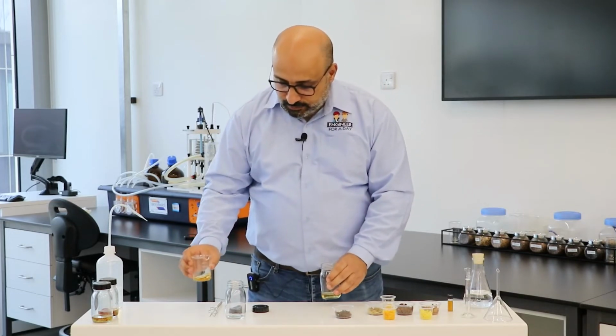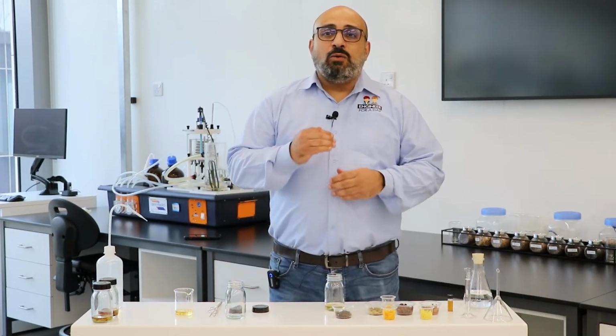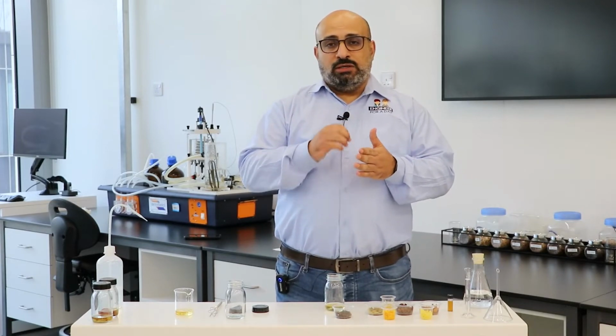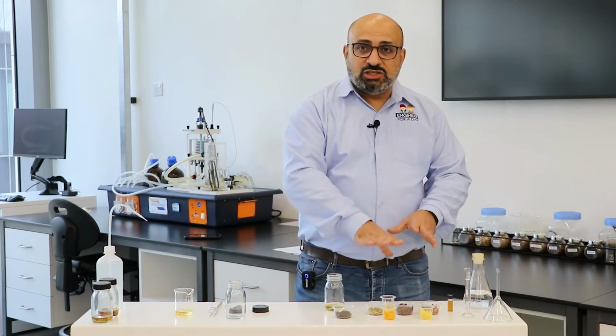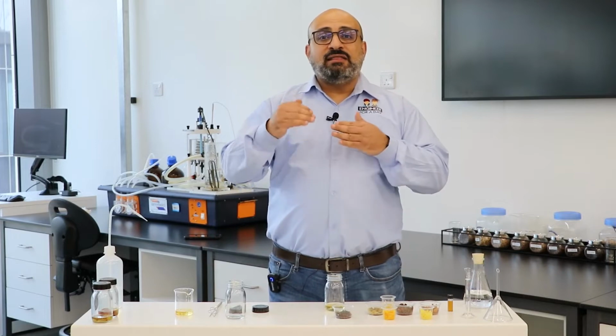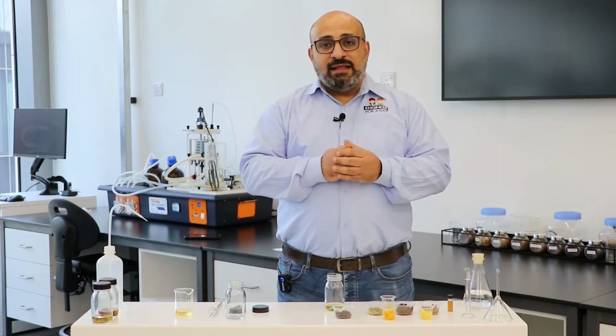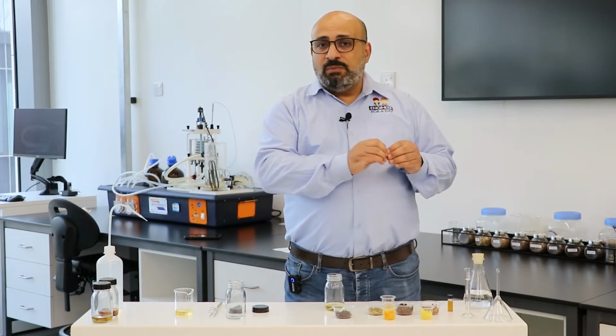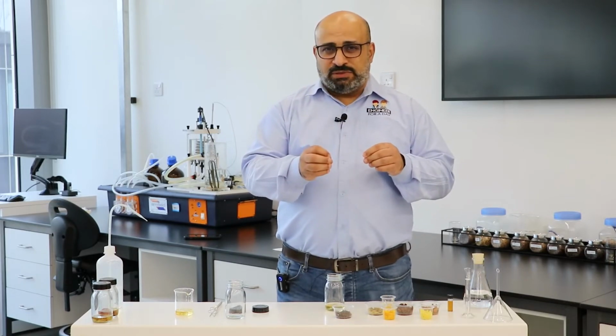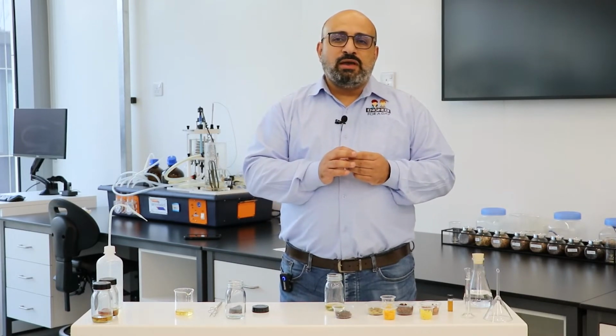So if we have 30 ml, okay, now we need to start adding the essential oils. Here you will see that the essential oils are coming from the different notes. And we will be adding around 30 drops. Okay?